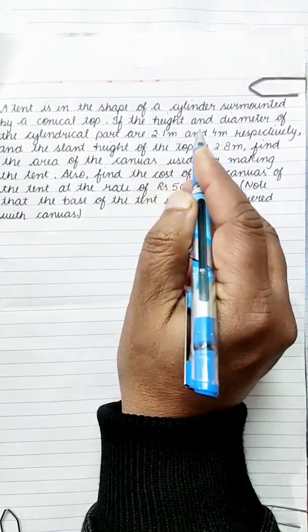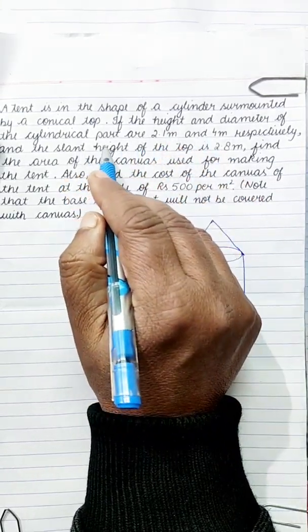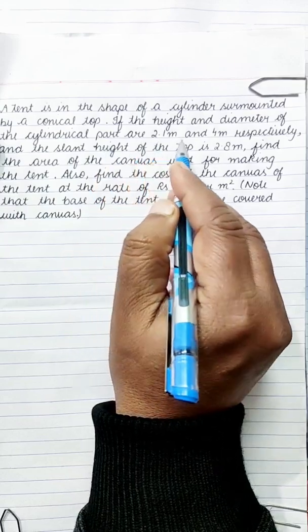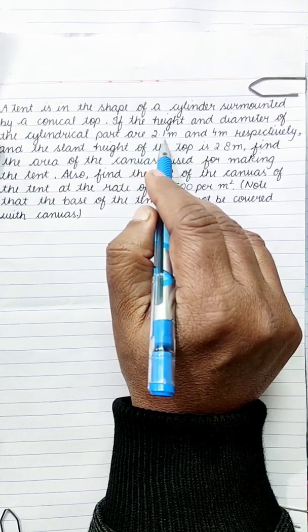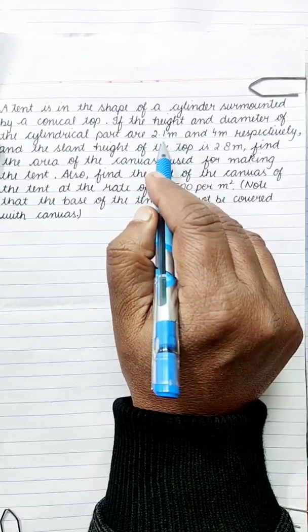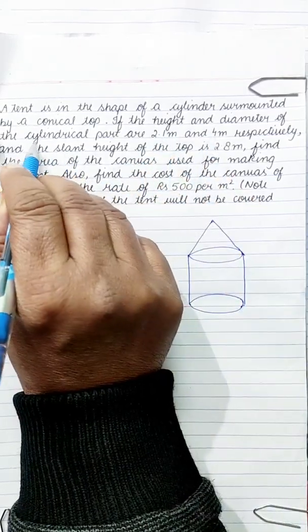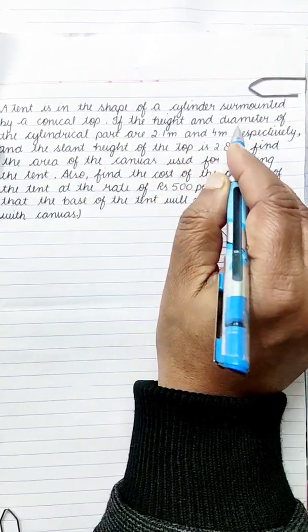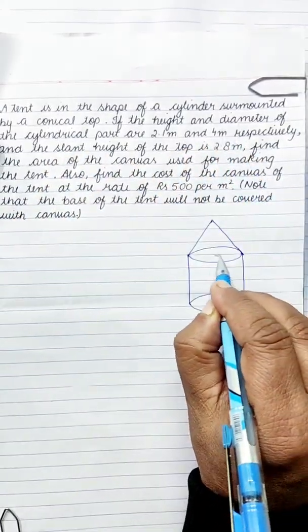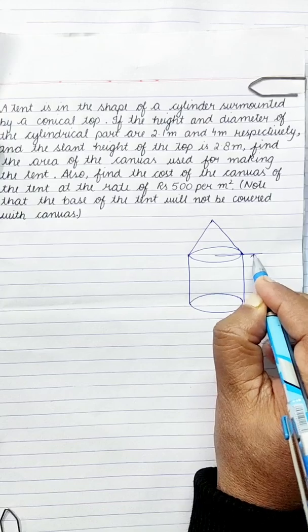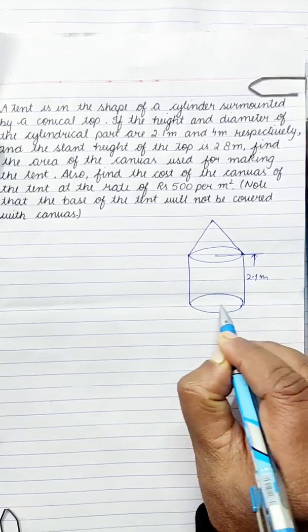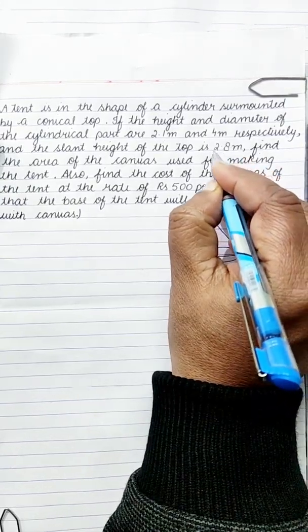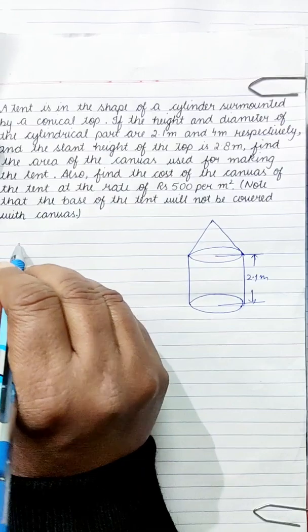If the height and diameter of the cylindrical part are 2.1 and 4, तो पहले क्या लिखा है? हाइट, यहाँ फर्स्ट नंबर क्या है? 2.1. सो हाइट इज 2.1 किसकी? सिलेंड्रिकल पार्ट की. और डायमीटर कितना है? 4. ये आपका सिलेंड्रिकल पार्ट है. इसकी हाइट हाउ मच? 2.1 एंड डायमीटर 4.